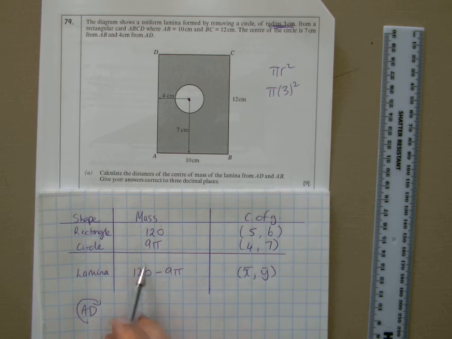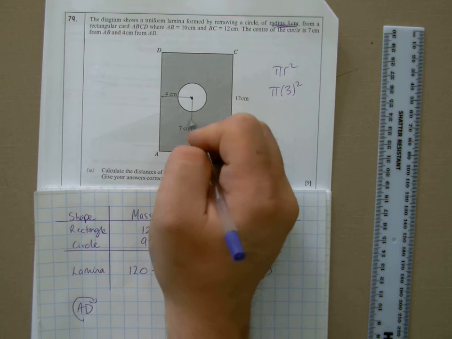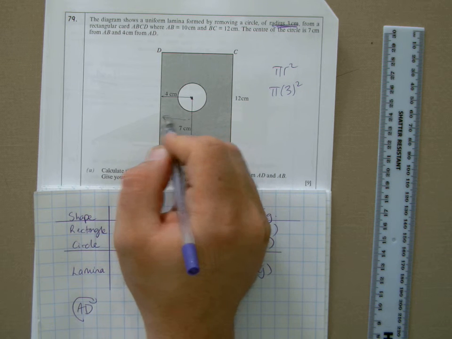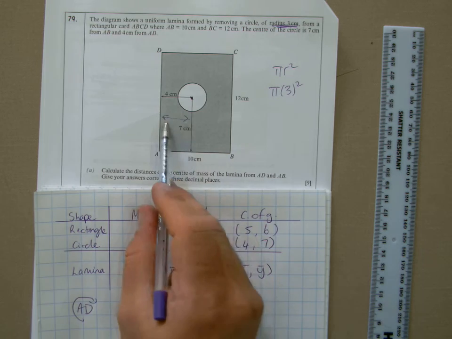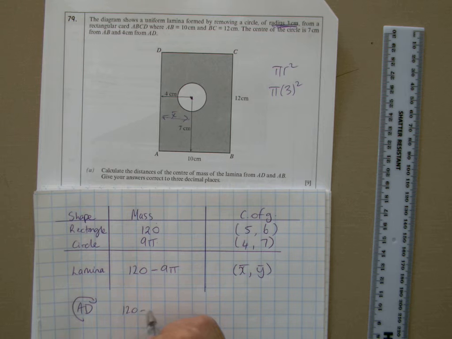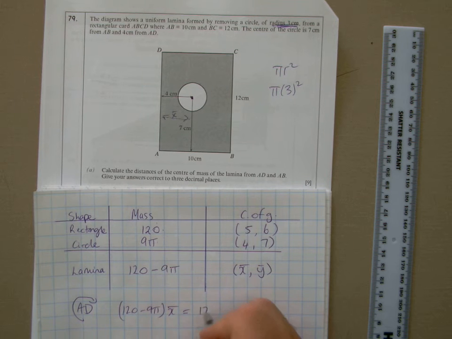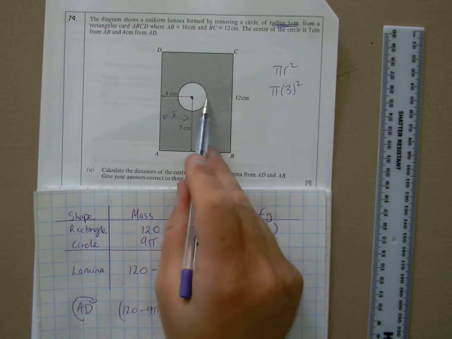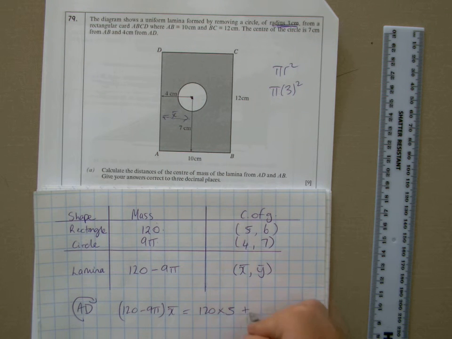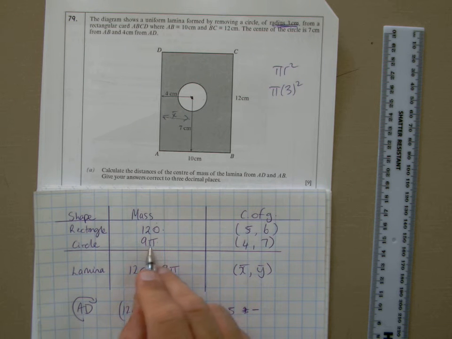So then we've got the overall centre of mass, which I don't know where it is, but suppose it was there, say. Well, you want that distance from the centre of gravity to the AD, so you want that x bar, don't you? So it'd be 120 is the weight, take away 9 pi, leave it like that, times x bar, and then that will equal 120, the rectangle, times the horizontal distance across, which is going to be 5, of course. I put plus, but I should put minus, shouldn't I? I should put minus because we cut out the circle. So be careful of that.